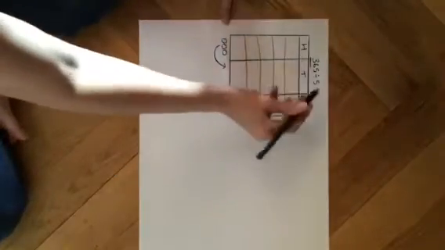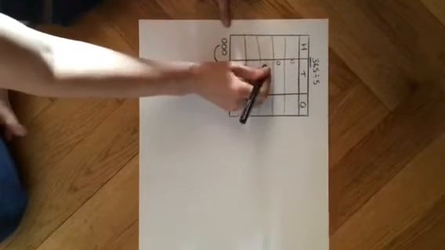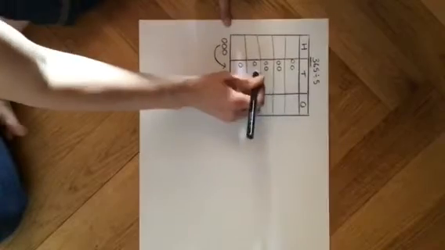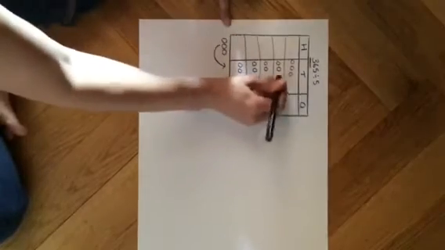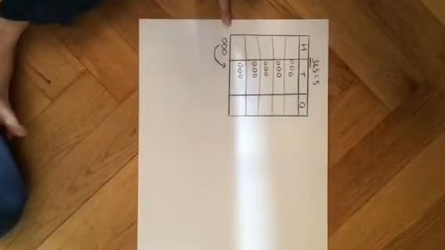Now I separate 36 tens into the 5 columns. So I can go 1, 2, 3, 4, 5, 6, 7, 8, 9, 10, 11, 12, 13, 14, 15, all the way up until 36.